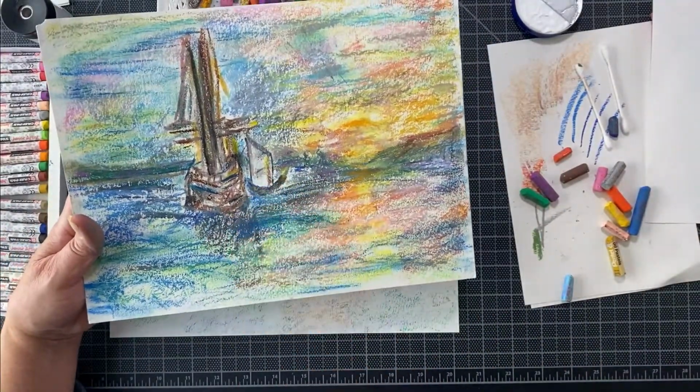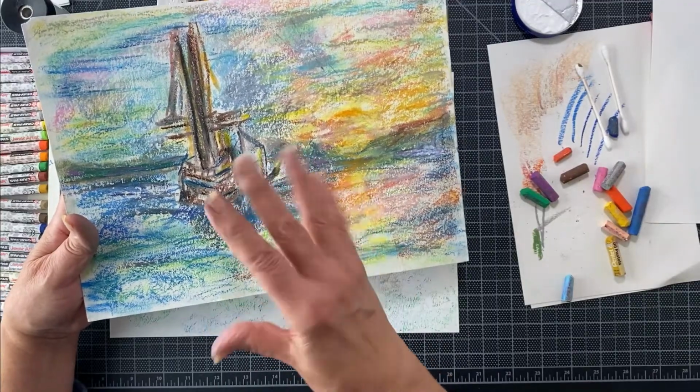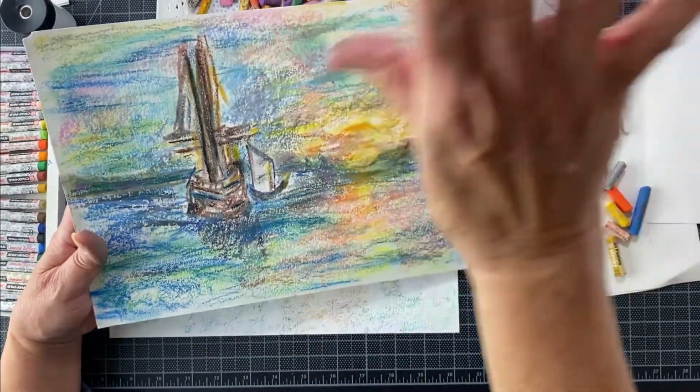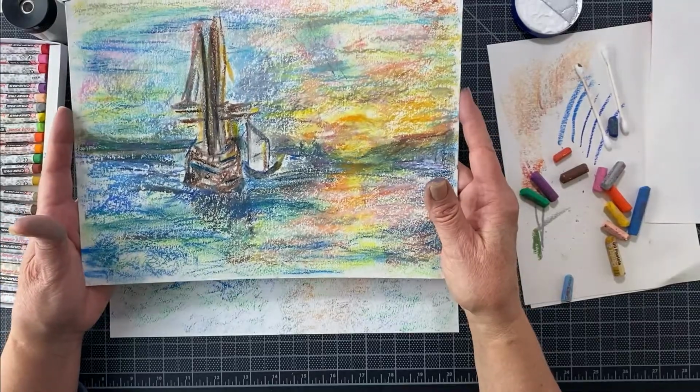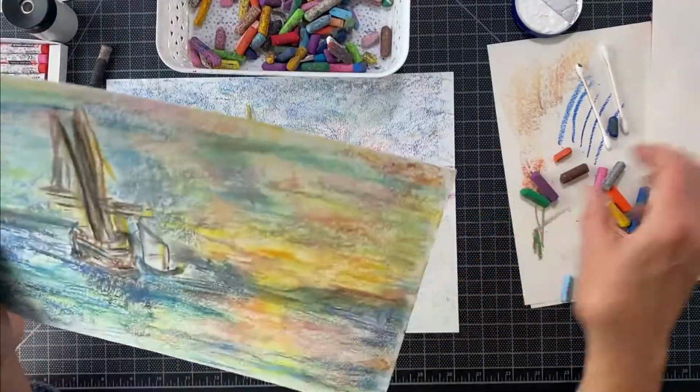Start somewhere. I say this over and over again, but walk away from it for a minute. Come back and look at it. Look at it from a distance. See where a color needs to be done. And when you're done, you'll know. Don't overdo it because where is it?